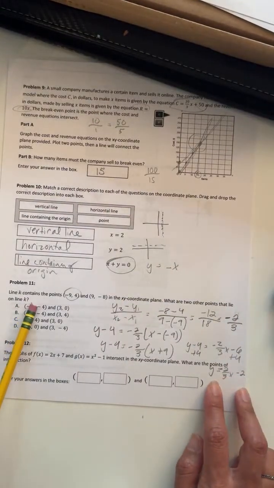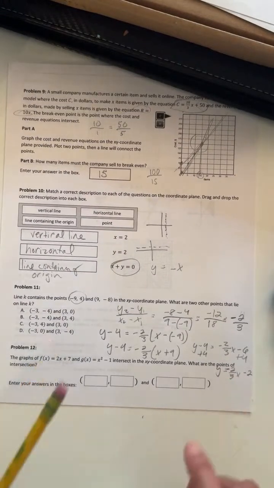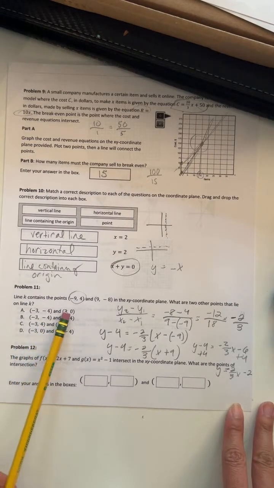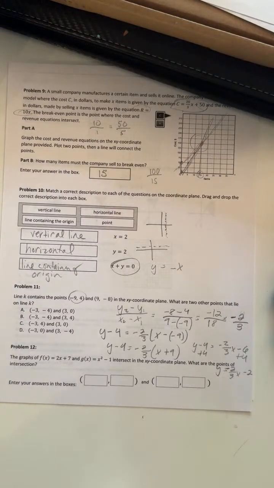So I'm looking to see which of these I can plug in and have it be true. That part I'm not going to tell you the answer to. There is only one solution, but you need to plug in the points, and both of them need to work in order for you to be able to select that answer.